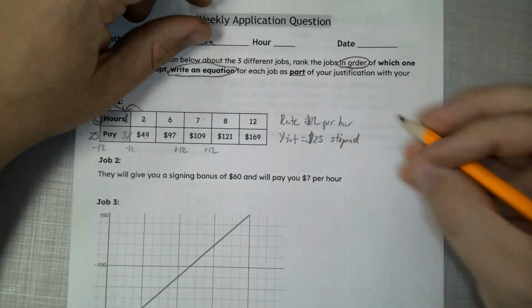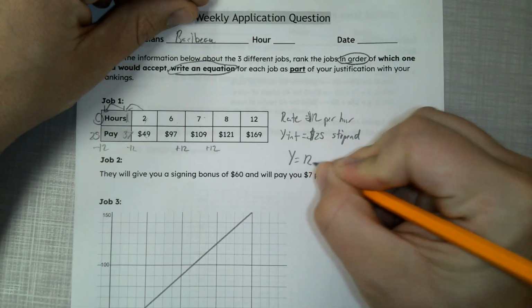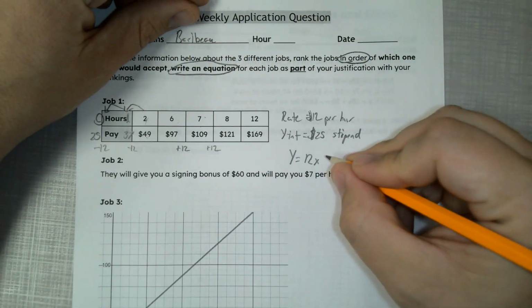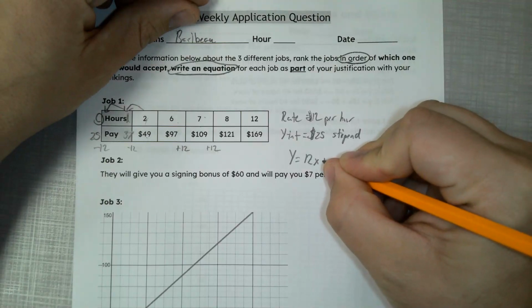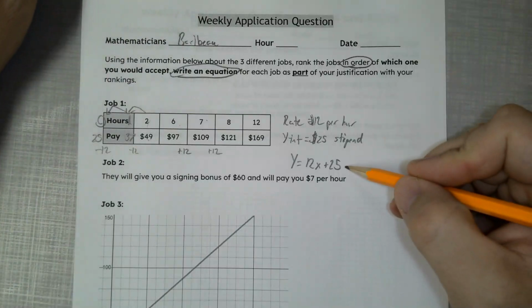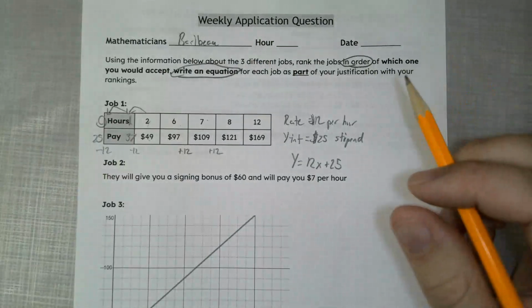So if I were to write this out as an equation, which it does want us to do, I would say y equals my rate, 12, times x. I'm going to have x be the number of hours I worked, plus that stipend. Cool. All right, so we've got an equation. We've got a model for a pattern we've recognized. Let's look at job 2.